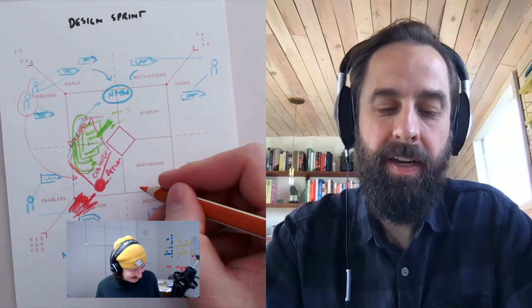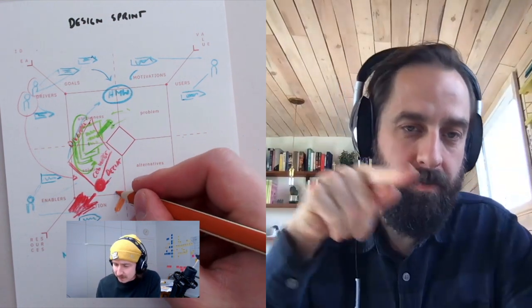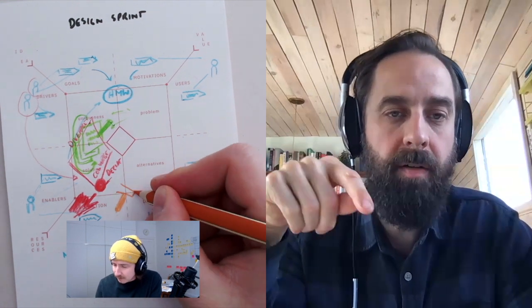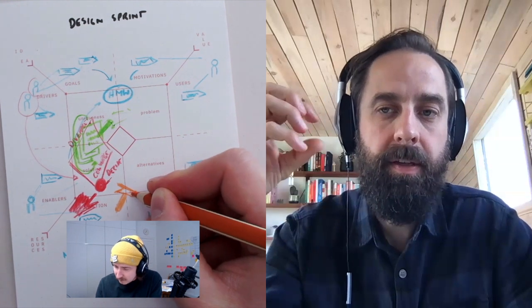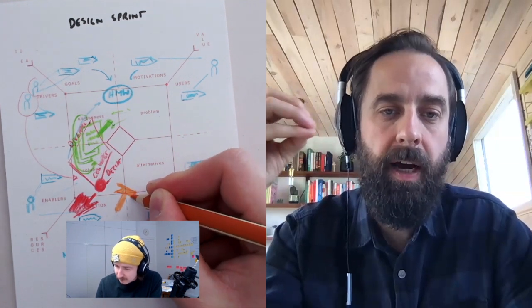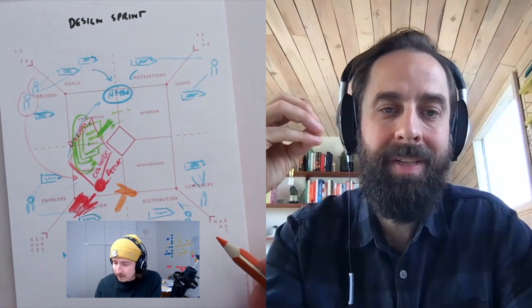Okay, then there's the German Donnerstag, Thursday. What happens on Thursday? On Thursday, you do the all-important step of prototyping, which you already talked about a bit the last time we spoke, which sits right at the intersection of solution and alternatives and production and distribution. This is where you materialize your ideas, where you make them tangible.